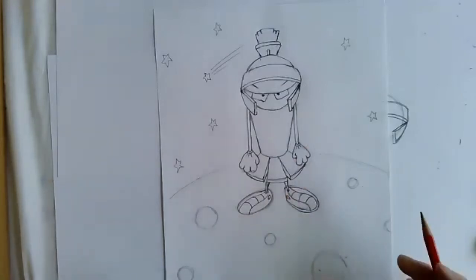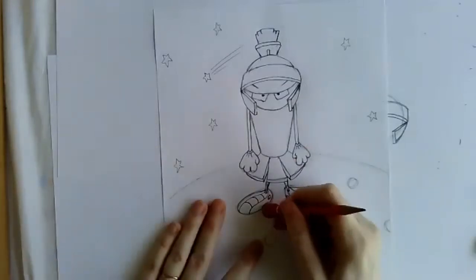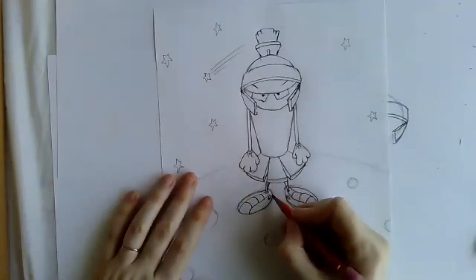All right. So I'm just doing the other shoe the same way I did the first shoe, with those curving lines.